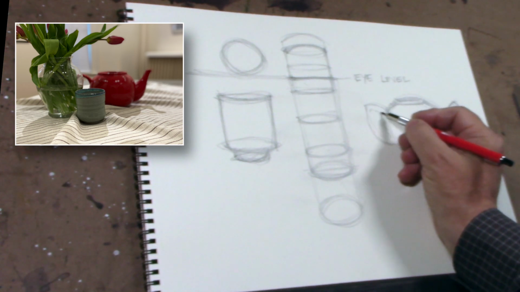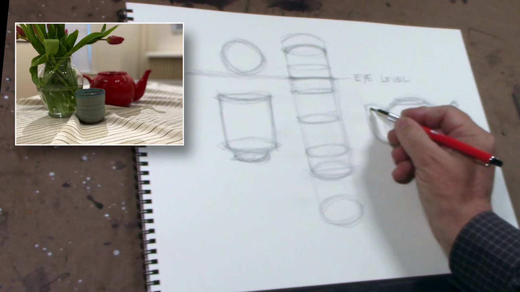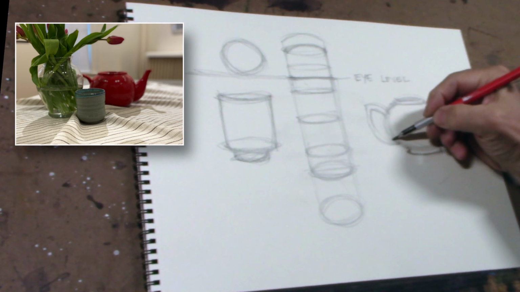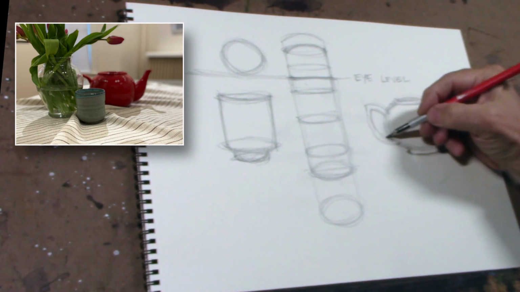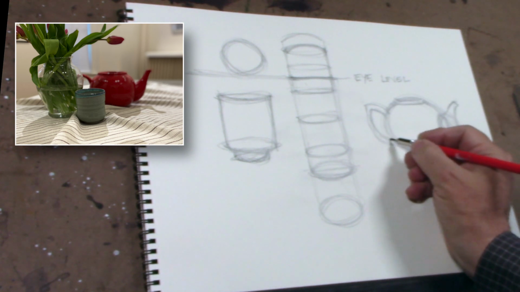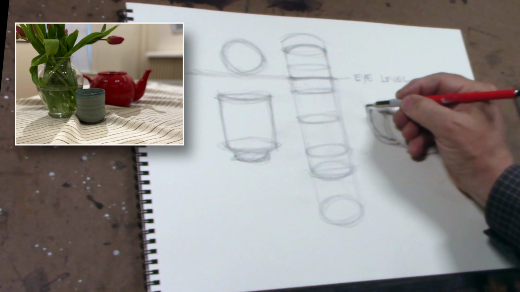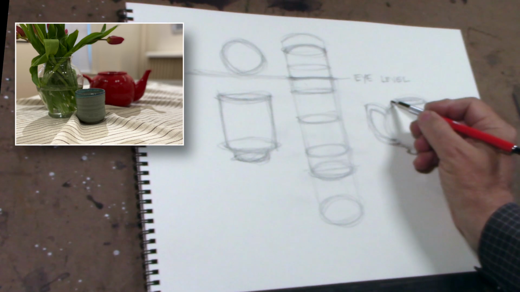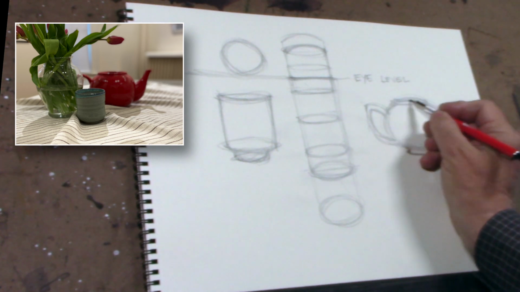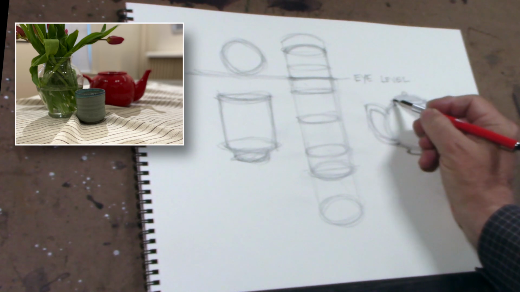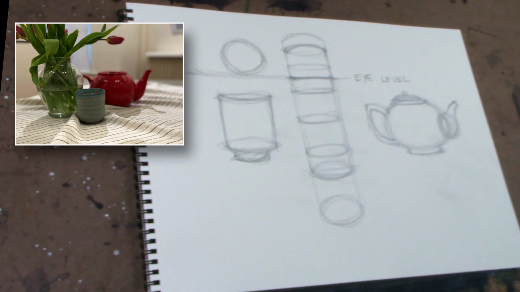So this is just one style of teapot. Of course, there's many styles. They all share some of these qualities, which is the body, the handle, and the spout. The teapot that you have at home is probably going to require a little different structure. One thing I'm going to include that you don't see because it broke is the cap, the top that sits on the teapot.